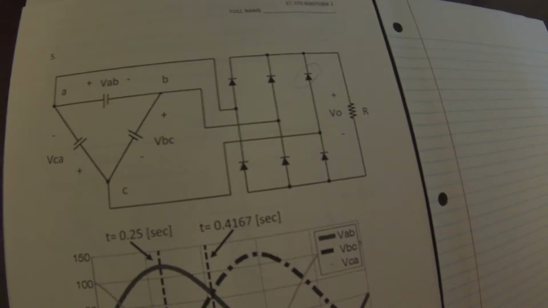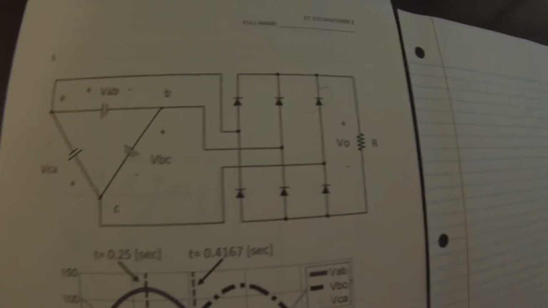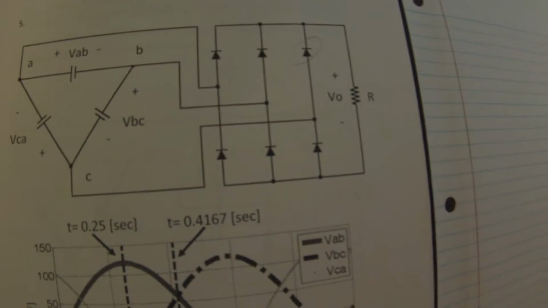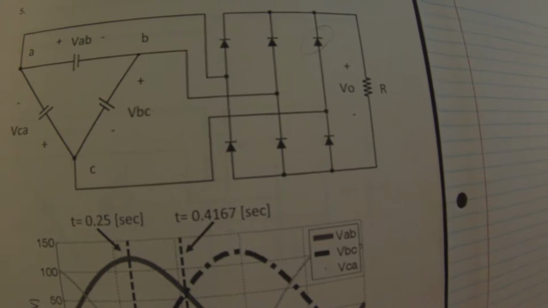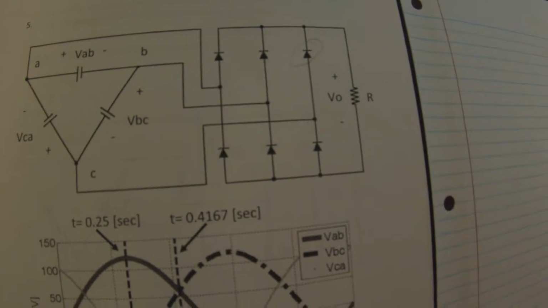Okay, so first thing we're going to look at here are these diodes. A diode we can basically think of as a switch in this situation. It's only going to allow current and voltage to flow one way. It's usually made out of a semiconductor like silicon. We're going to be deciding and proving whether these diodes are in the on or off state.